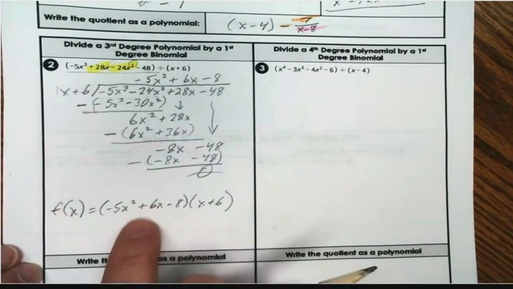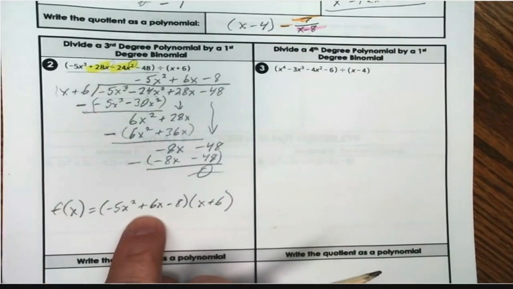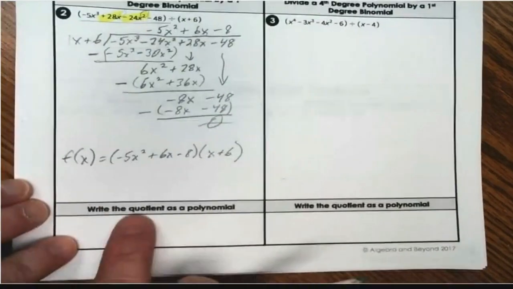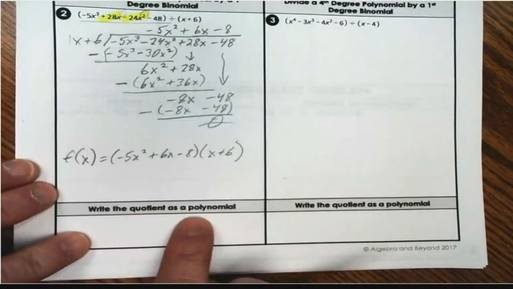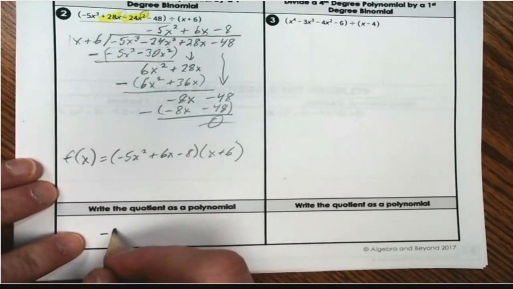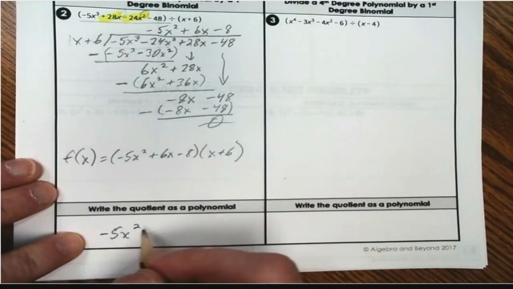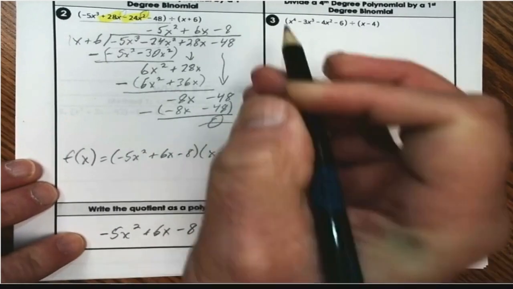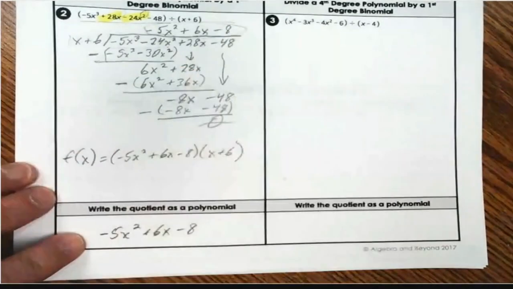Then you can find the factors of this. If it turns out nicely, you can use the quadratic formula and see if it has nice, lovely factors. But if I want to write the quotient as a polynomial, that's not hard on this one because there's no remainder. It's negative 5x squared plus 6x minus 8. And the quotient is just what we get after dividing.